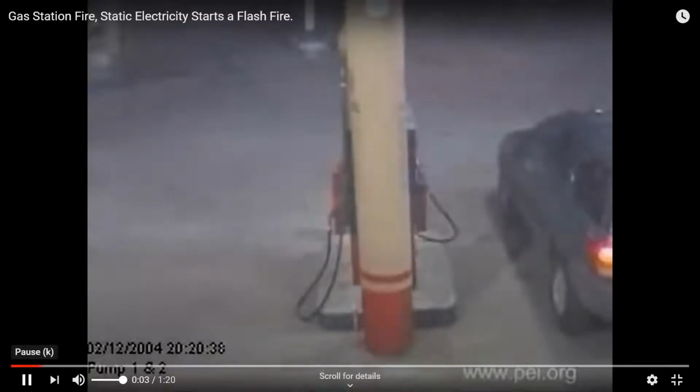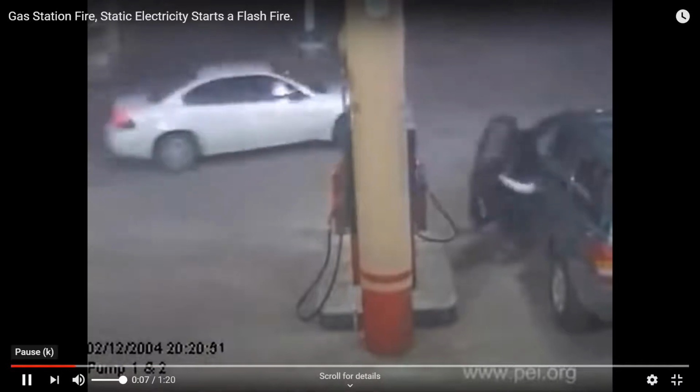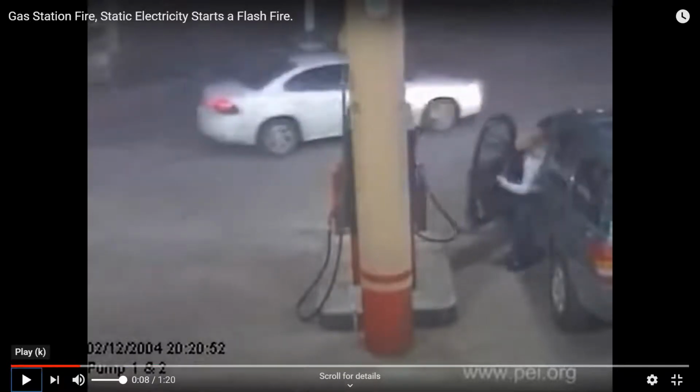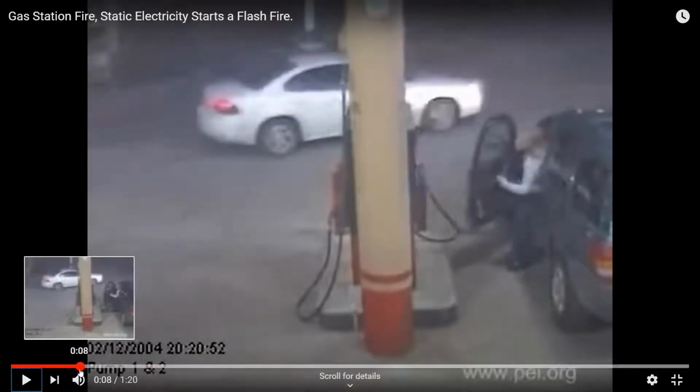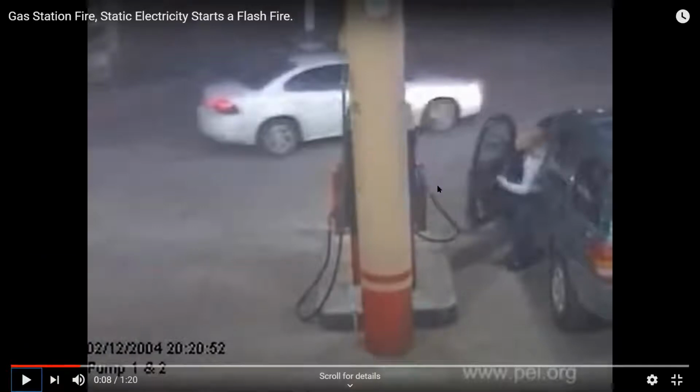Right, so how can you prevent this? One more time. When she gets out of the car, here's a really good habit to get into. If you don't like being shocked by a car when you get out of it, then grab onto the metal door frame as you get out.